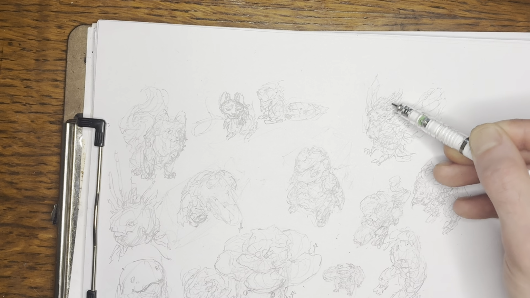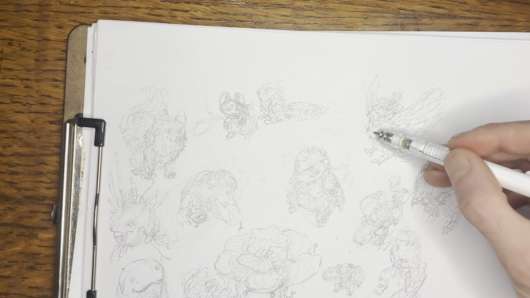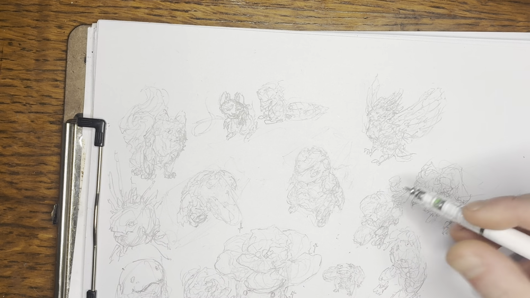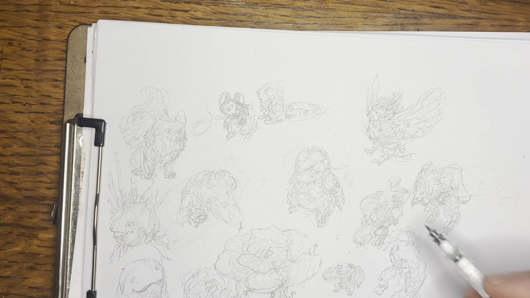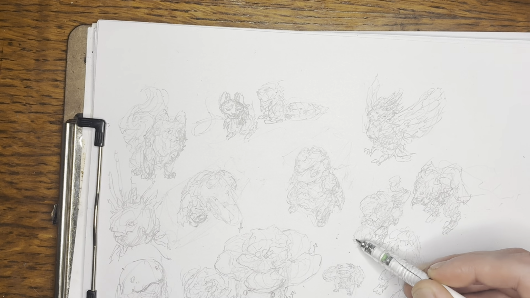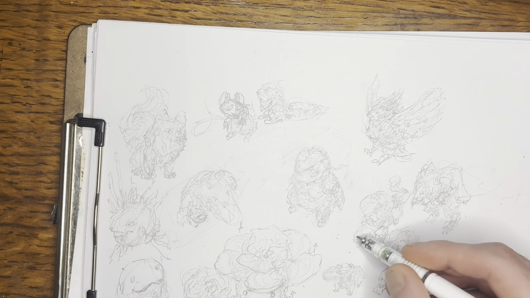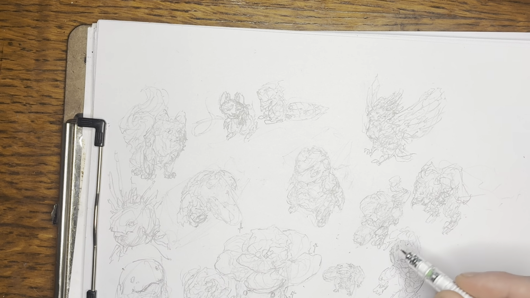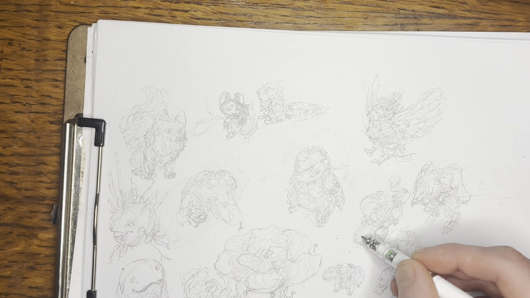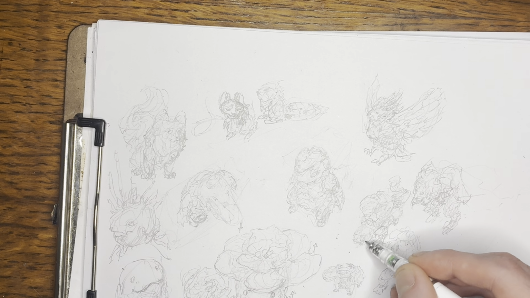Discovery, sort of the themes of Pokemon there, but in a different way, in a way that tries to make them more real and your own. Let's see, big eyes.